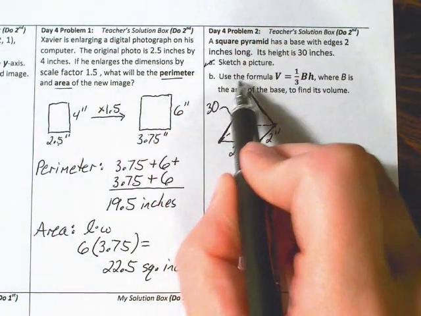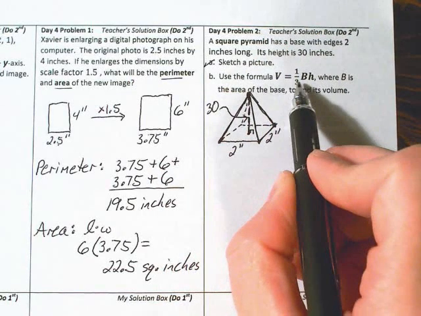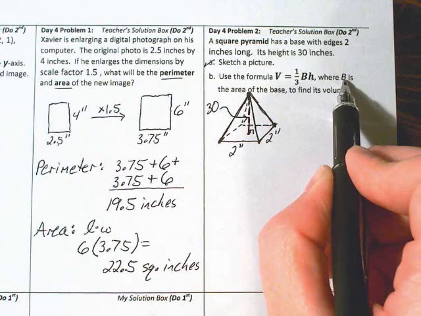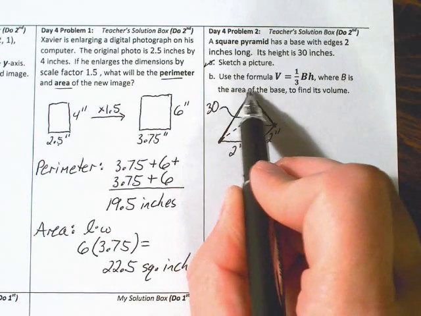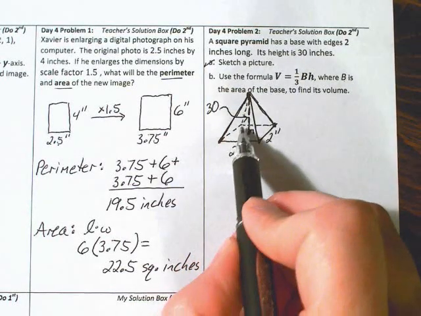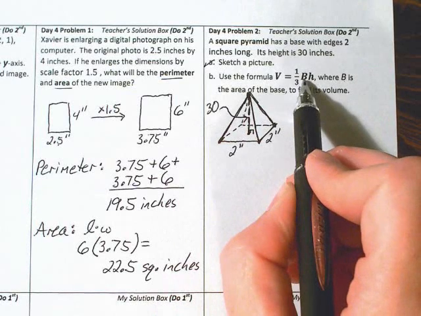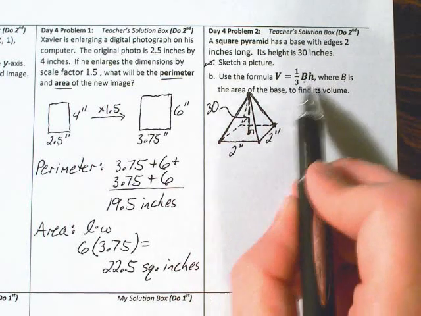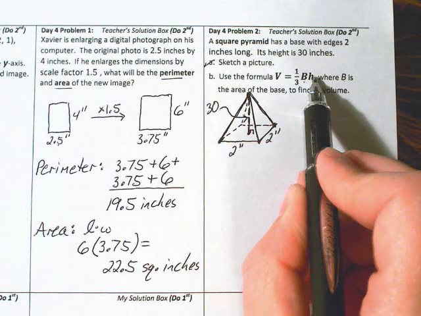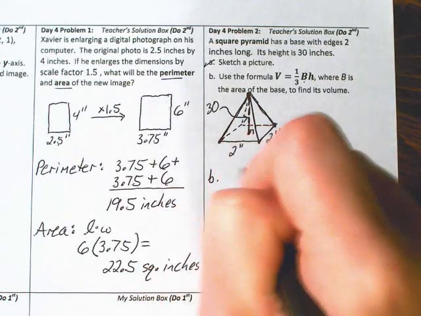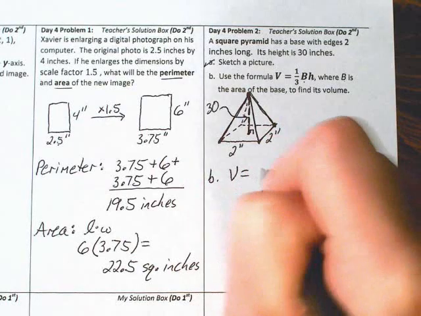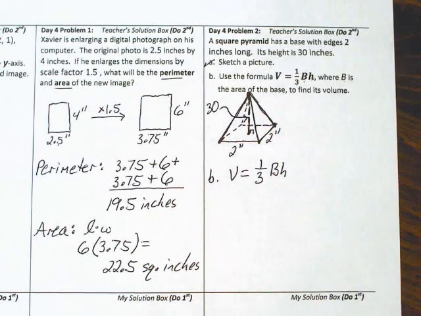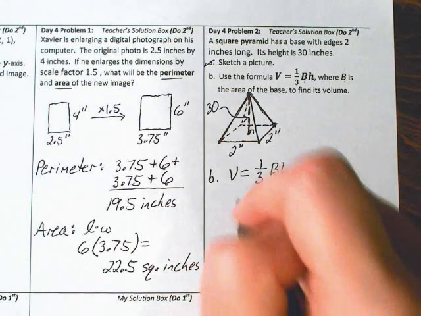Now part B, use the formula V equals 1/3 BH, where the letter B is the area of the base. In this case, the base is a square, so the letter B is referring to the area of the square bottom. And the letter H is the height. So for part B, let's copy that formula down. And then substitute values in place of those symbols.